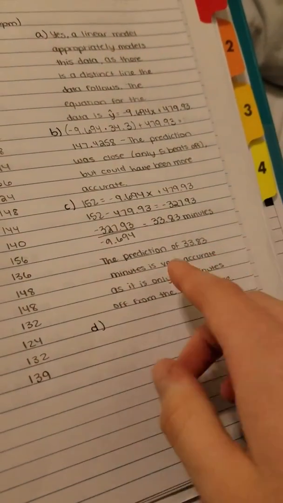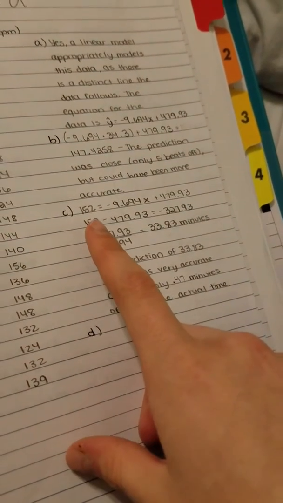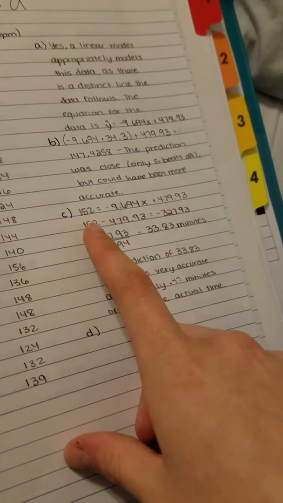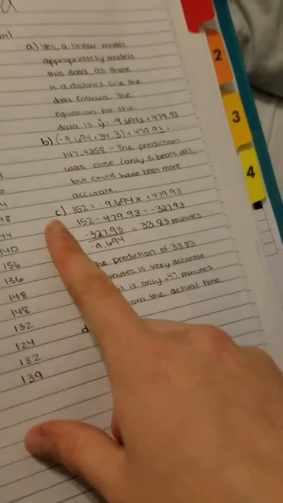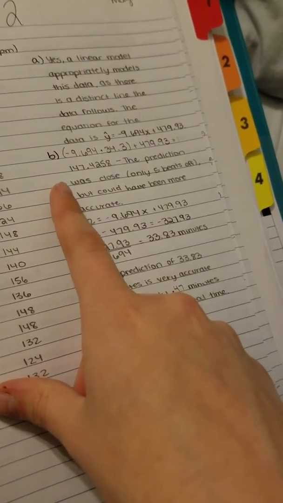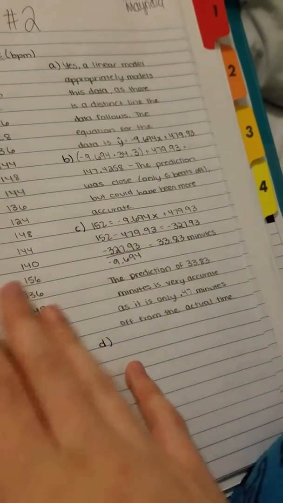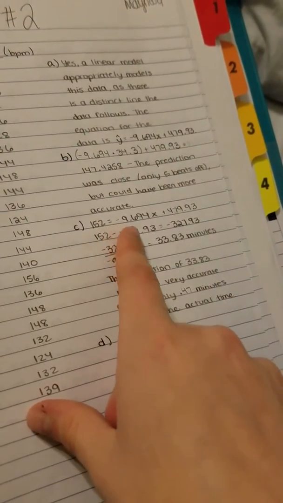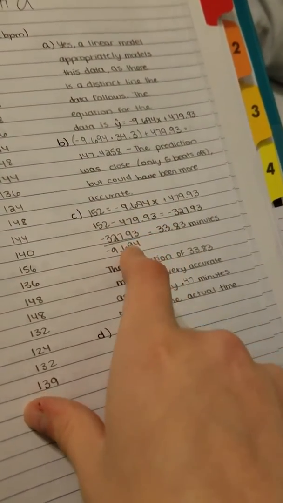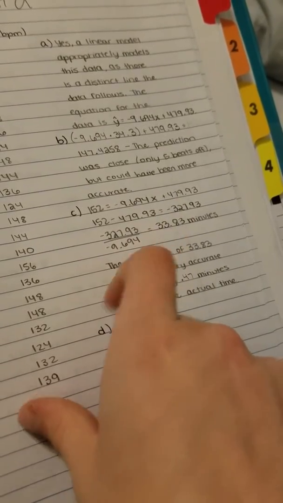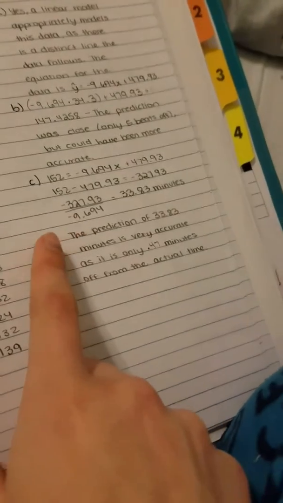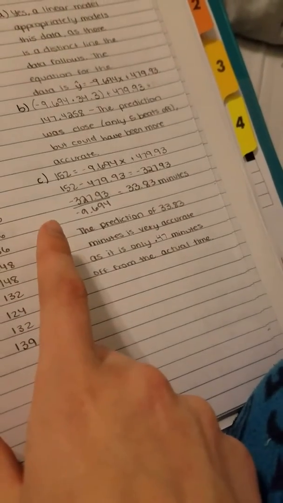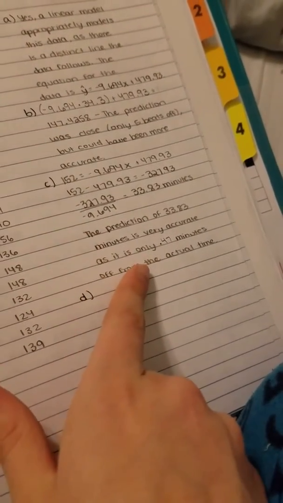And then for letter C, I was told that the pulse rate was 152. Now I want to predict the swimming time, so I fill in the same exact one as before, but I do it backwards, so I'm given the answer and I have to figure out what x is, and I get x to be 33.83 minutes, and it was very accurate because the actual time was 34.3, so it was only 0.47 off.